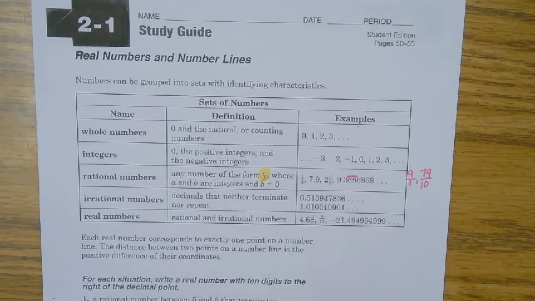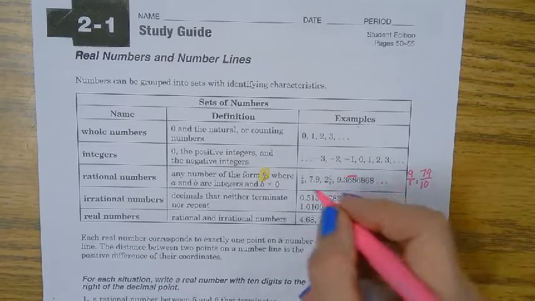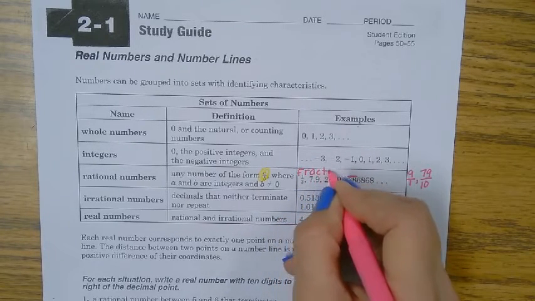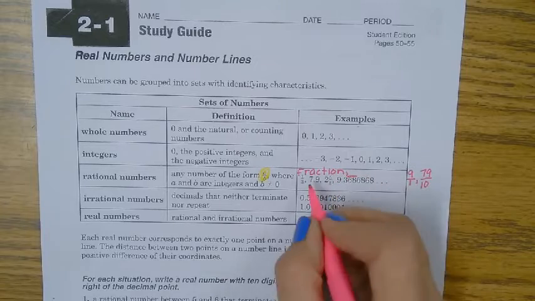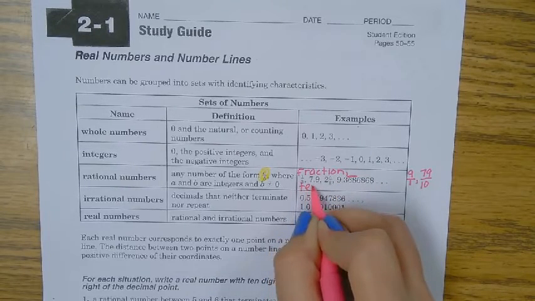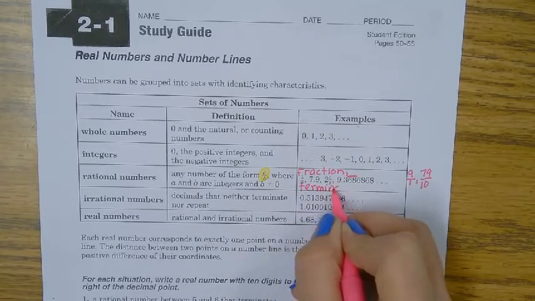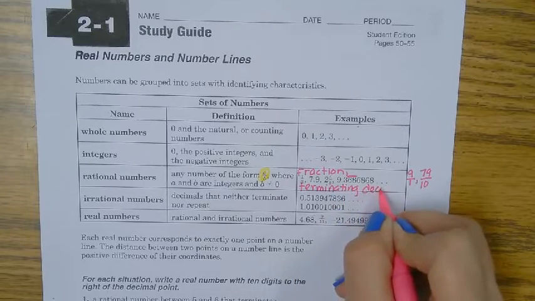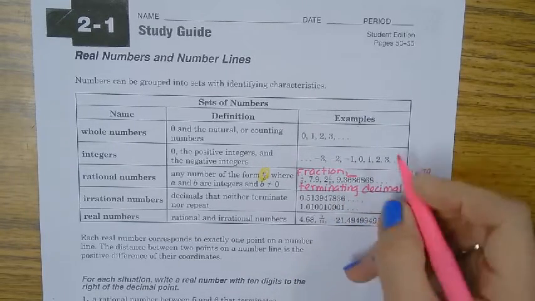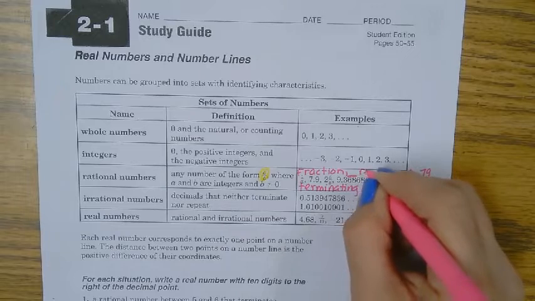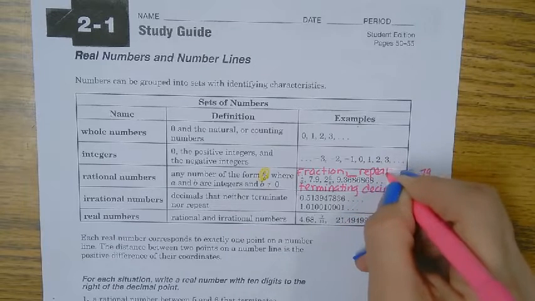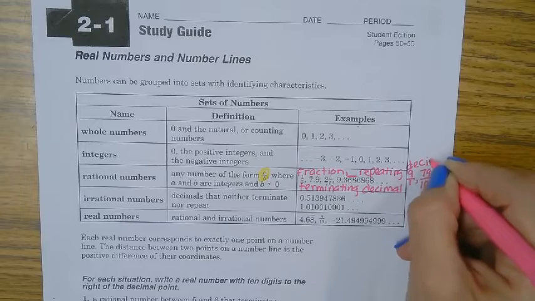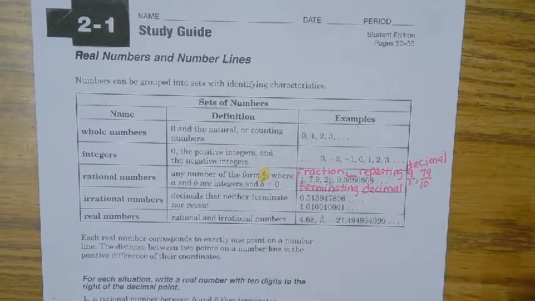So really a rational number is a fraction, a terminating decimal, or a repeating decimal. Kind of squishing that stuff in there.